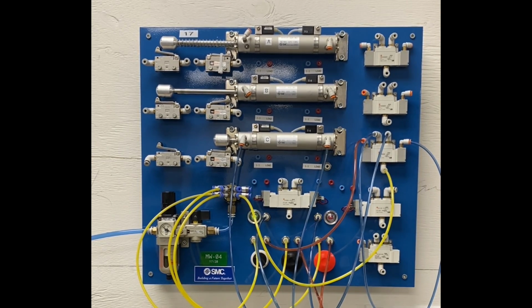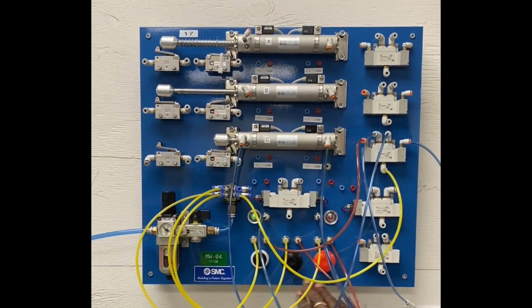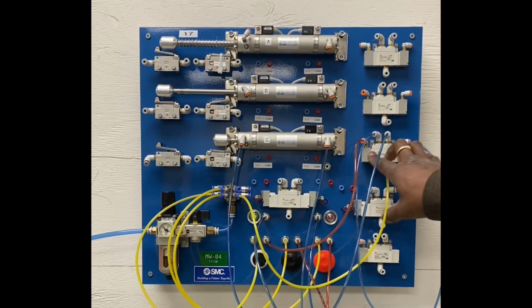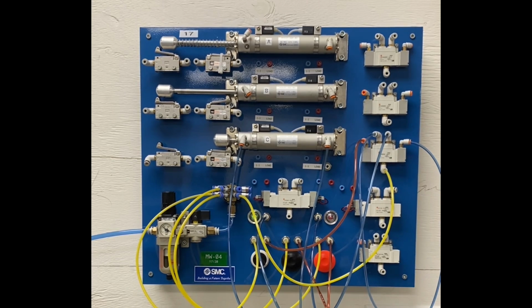Each of them are actuated differently. These 3-2 directional control valves are a toggle and a momentary push, and this 5-2 is a double piloted actuated valve.